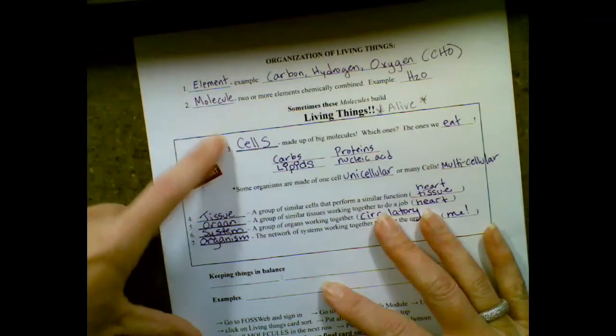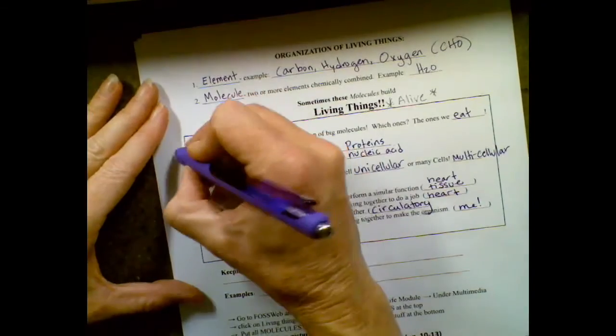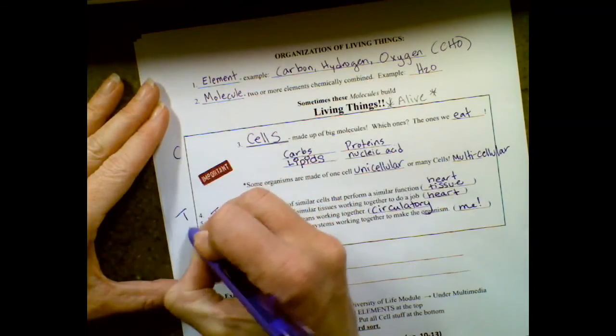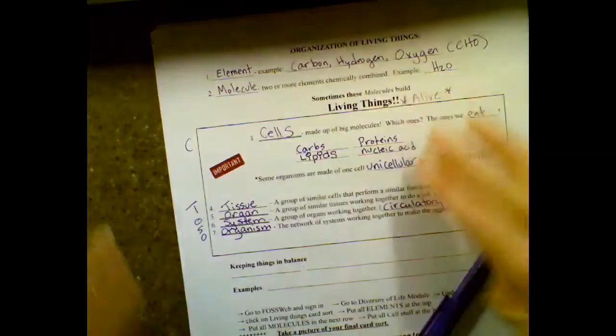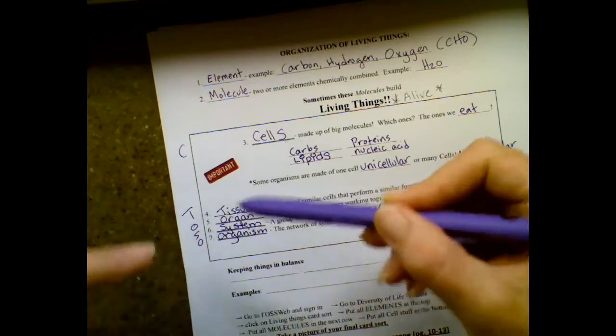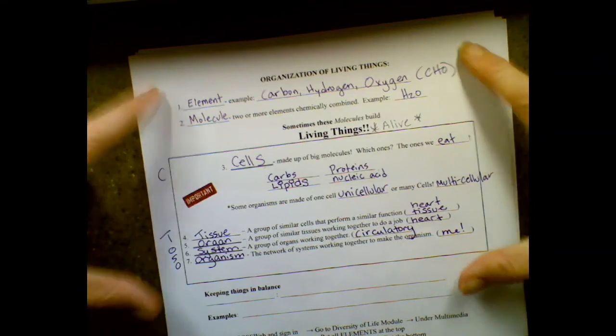This right here, which we just did backward, I call this CTOSO. CTOSO. Sounds like you're going to karate chop somebody. CTOSO. Cells build tissues, build organs, build systems, and build the organism. We are done for now with this.